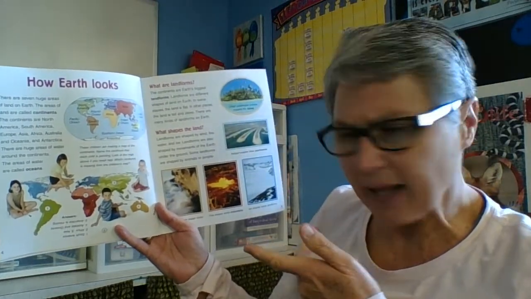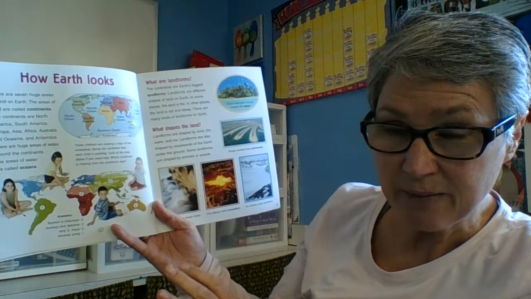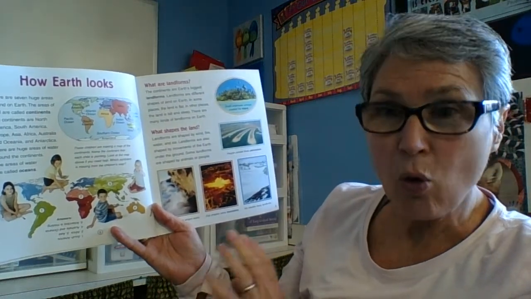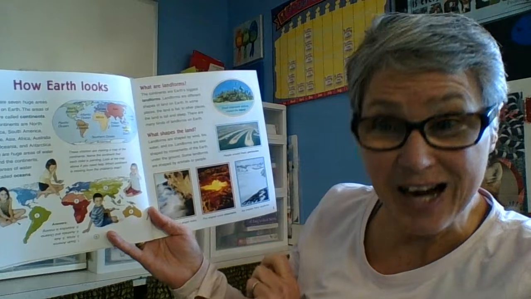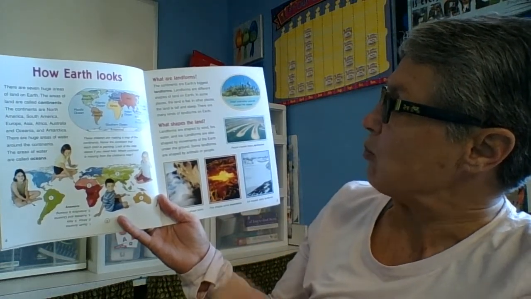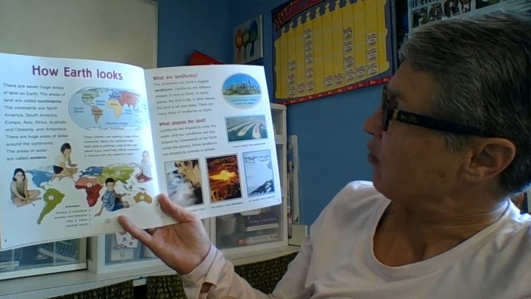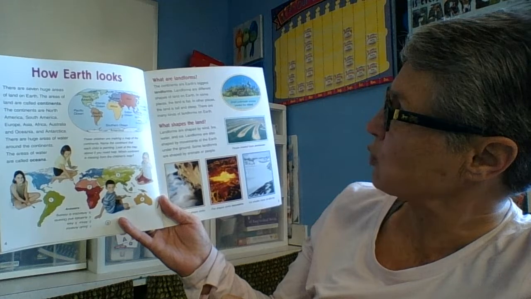What shapes the land? Landforms are shaped by wind, fire, water, and ice. Landforms are also shaped by movements of the earth under the ground. Some landforms are shaped by animals or people.